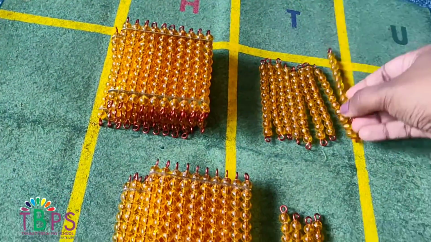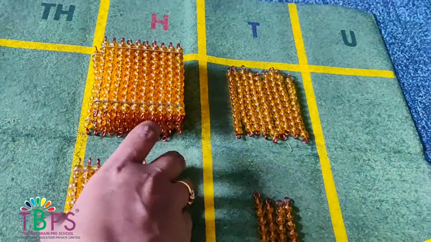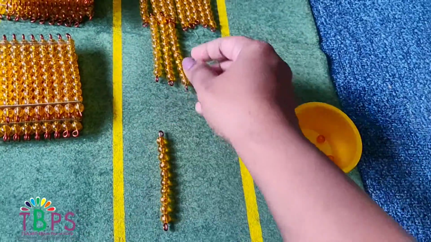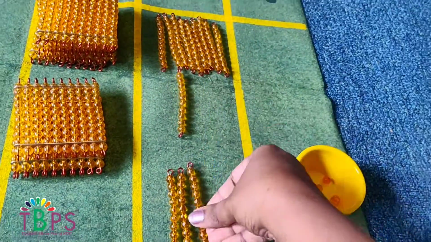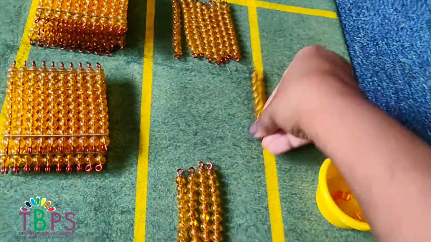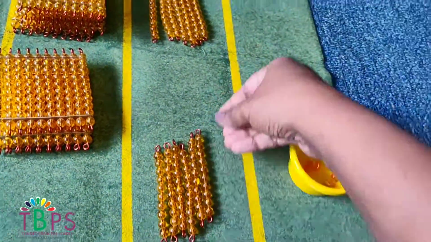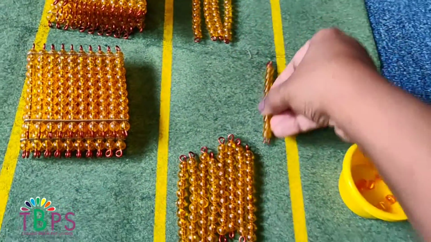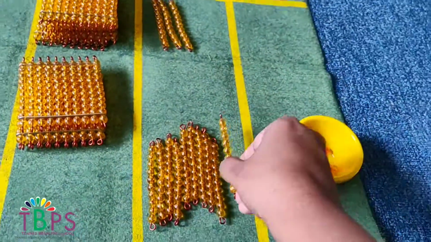I'm going to join all of them together. 1 ten, 2 ten, 3 ten, 4 ten, 5 ten, 6 ten, 7 ten, 8 ten, 9 ten, 10 tens.